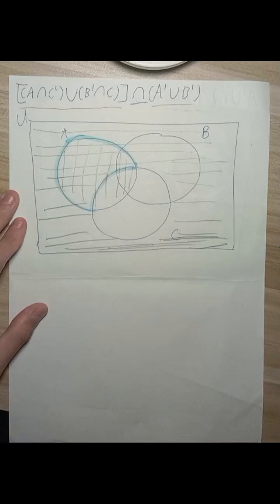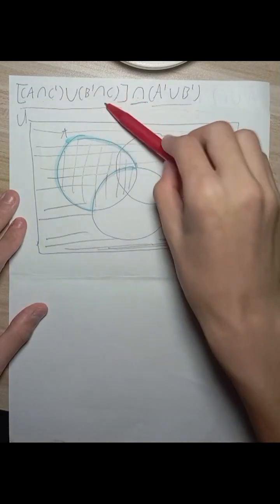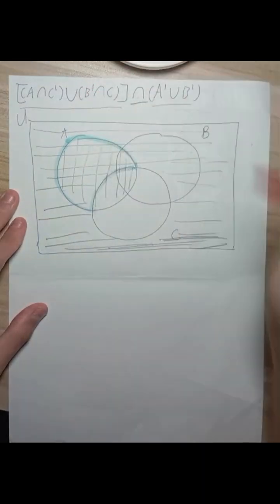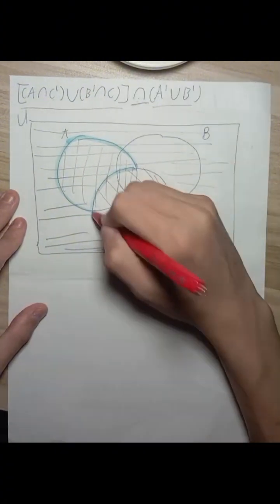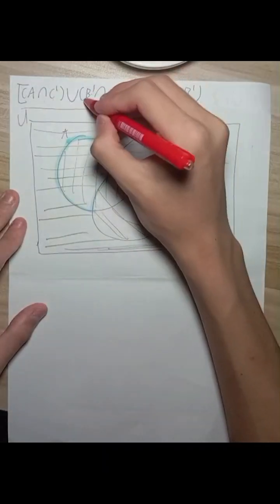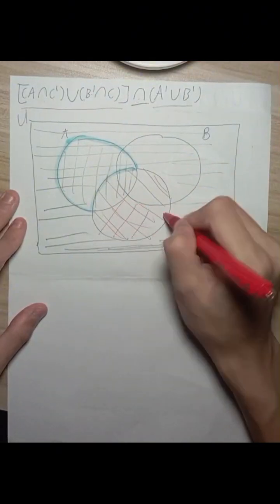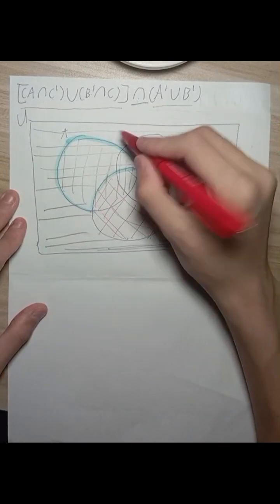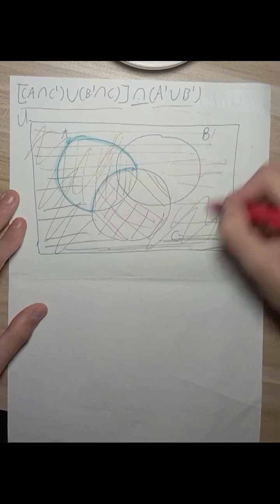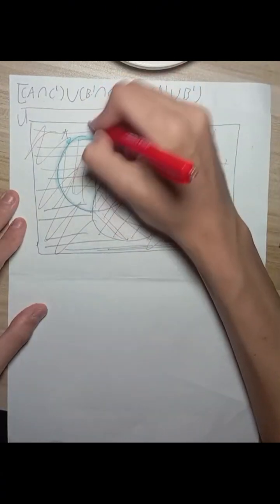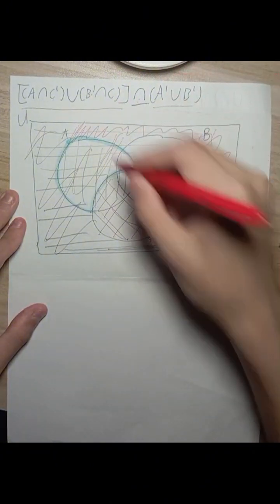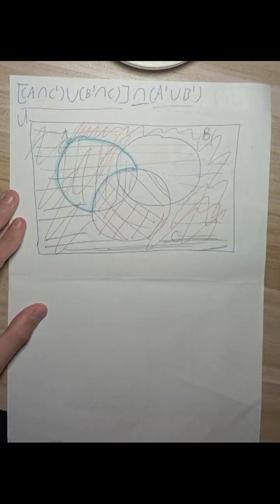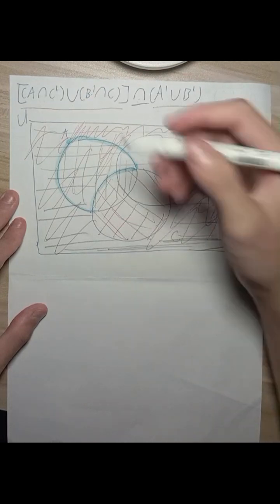Then the second part is the intersection of B prime and C. So C is just this part, and B prime is just everything outside B. So as you can see here, this part has red crisscross lines.